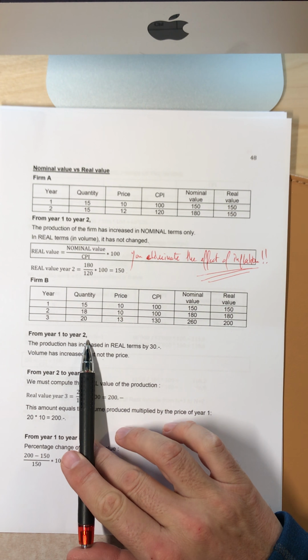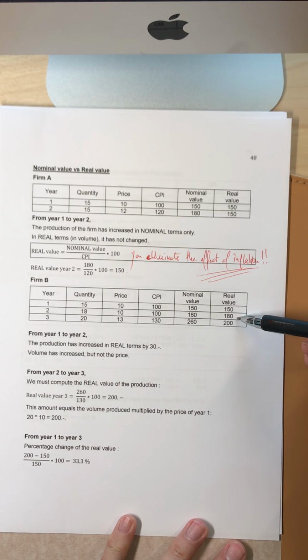So, conclusion from year 1 to year 2. Year 1 to year 2, the production has increased in real terms by 30 francs. That's this difference, 30 francs. So, without the effect of inflation, we can say that the volume has increased, but not the price. The price doesn't change. So, in other words, the firm B has really increased the production with more quantity and nothing to do with an increase in prices.